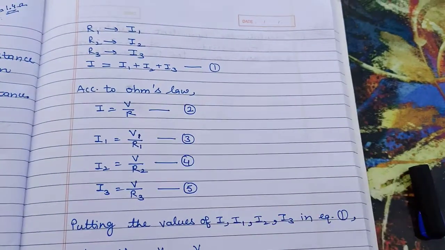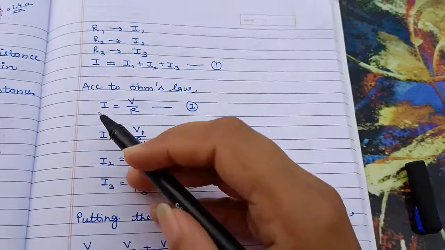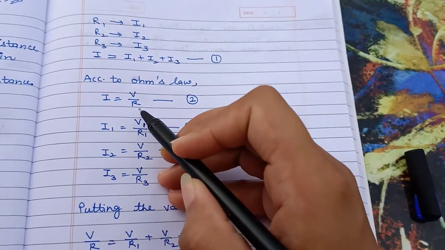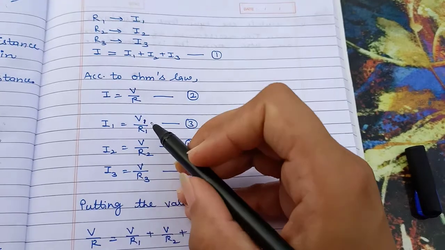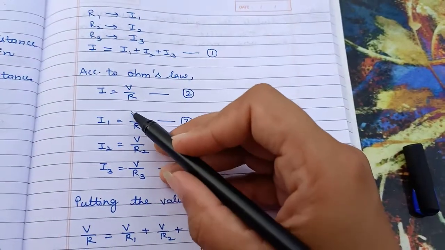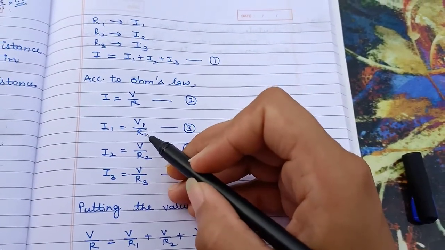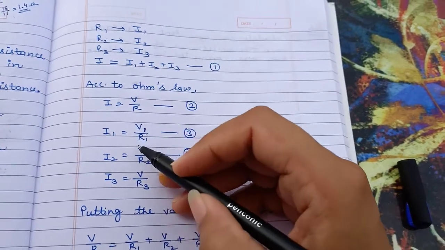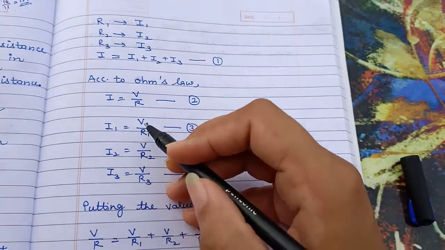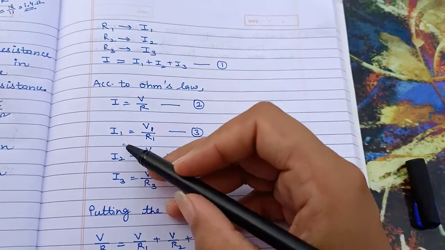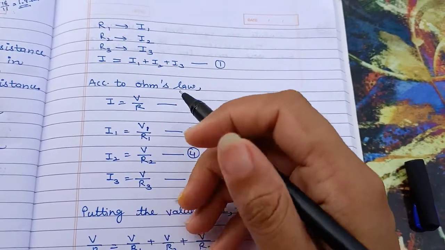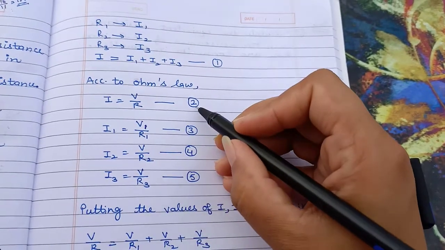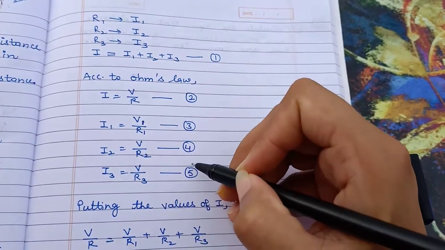Now according to Ohm's law, the total current I will be equal to V upon R, and I1 is equal to V upon R1, because the potential difference is the same, but the resistance and the current will be different for different resistances. So I1 is equal to V upon R1, I2 is equal to V upon R2, and I3 is equal to V upon R3. These are equations number 2, 3, 4 and 5.